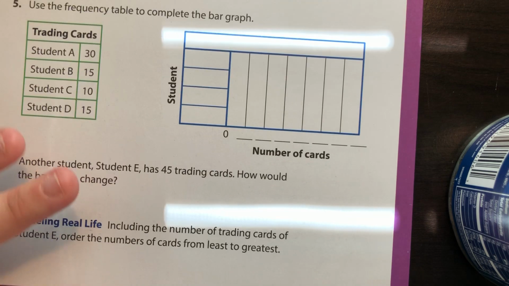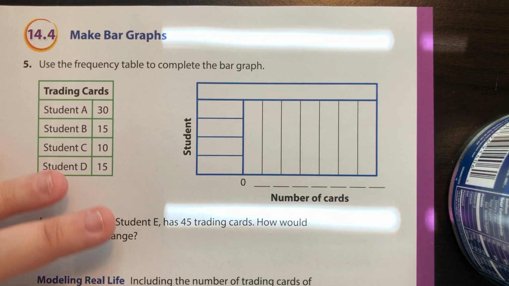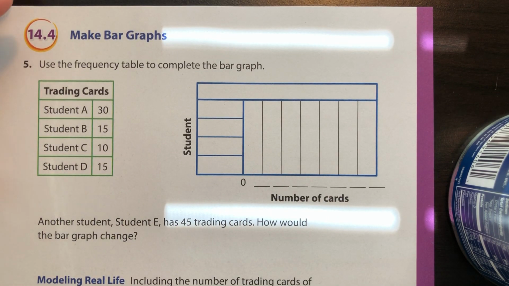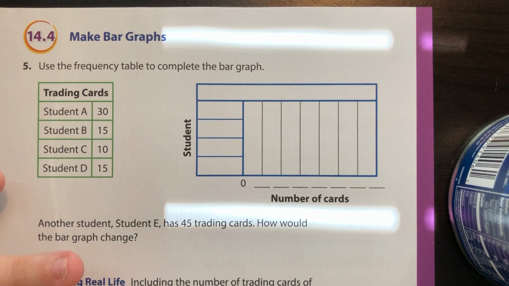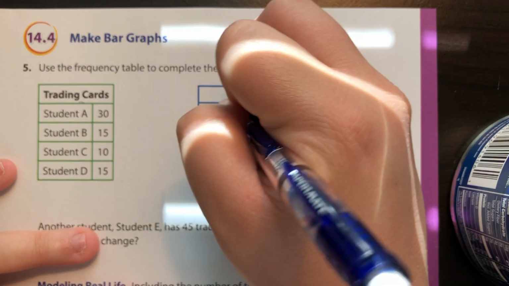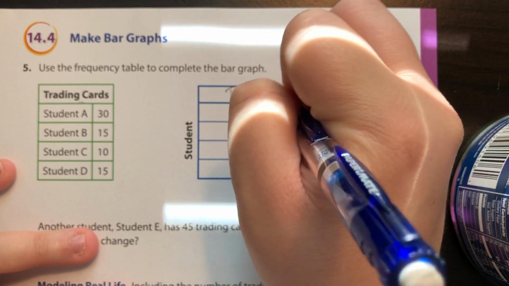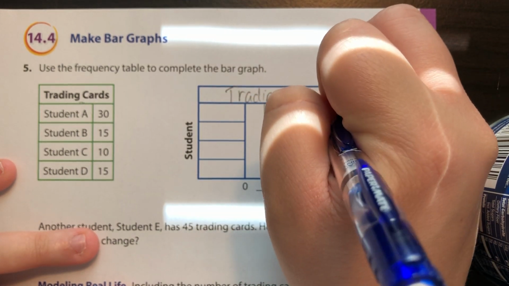Okay, second page. Making the bar graph. I love this chapter because I love data like this. Use the frequency table to complete the bar graph. So you have used the same title, trading cards.